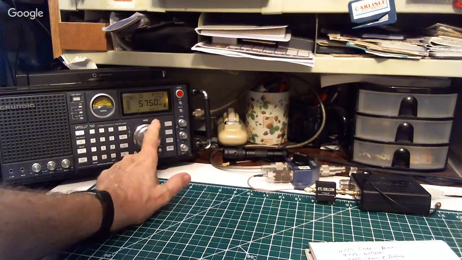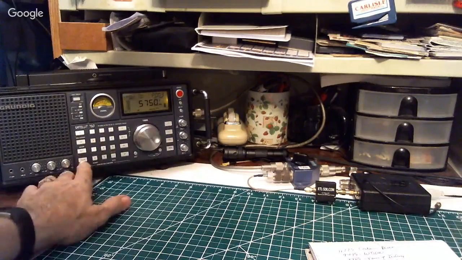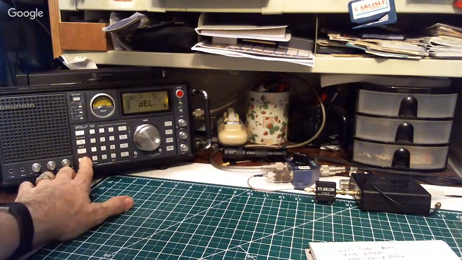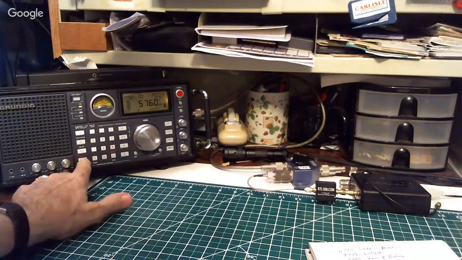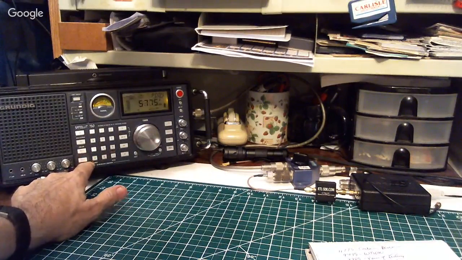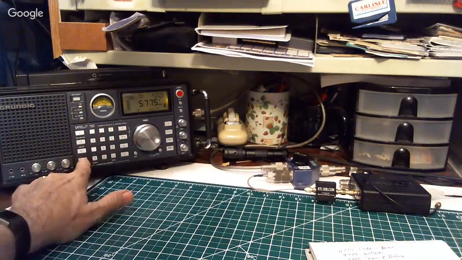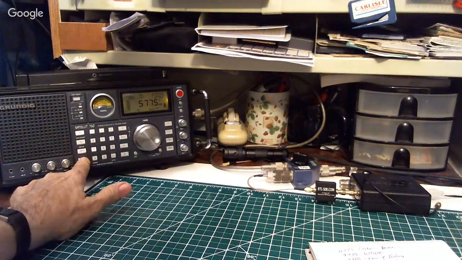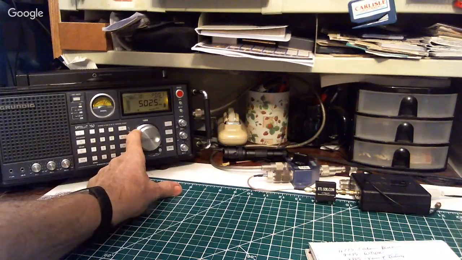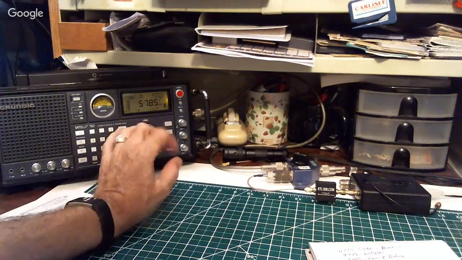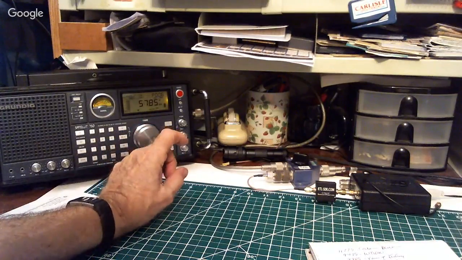Okay, 3 is noise also, so I'm going to delete that one. So now it's at 4. That's noise. I'm going to delete that one. 5 is noise. Okay, so I've got available 2, 3, 4, 5.